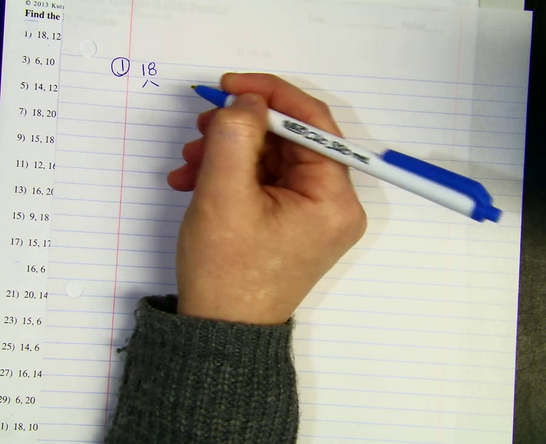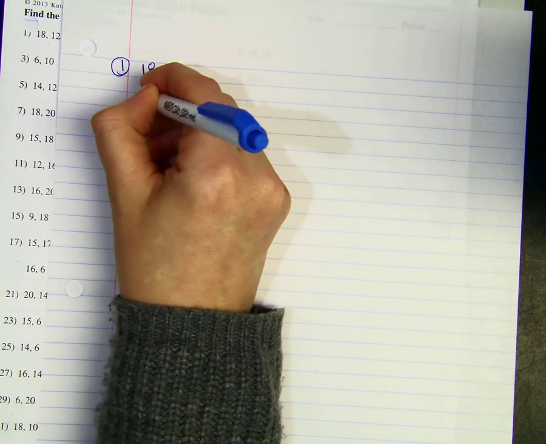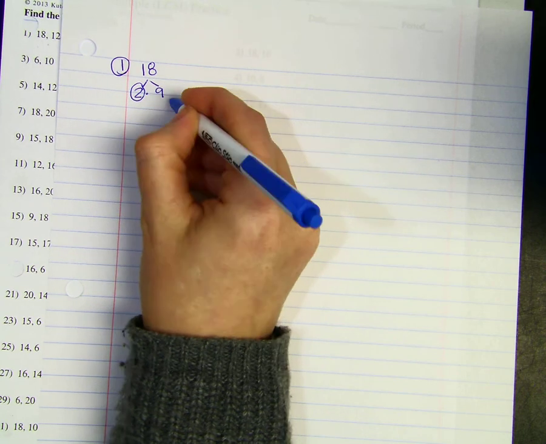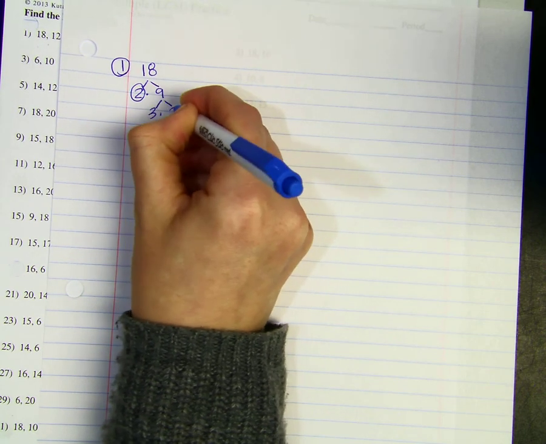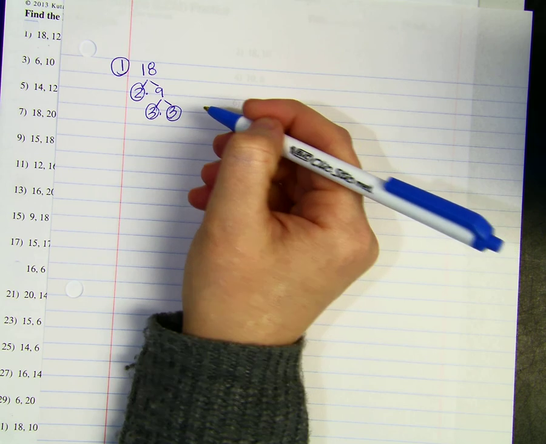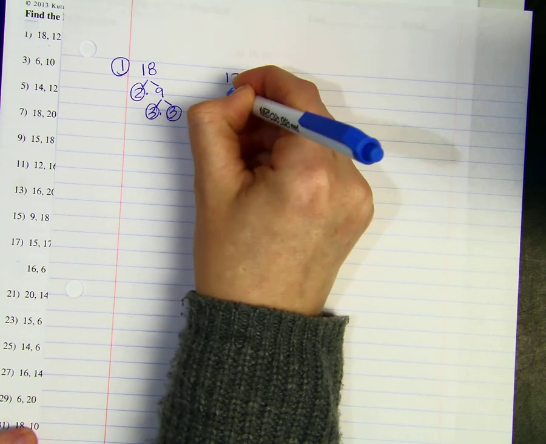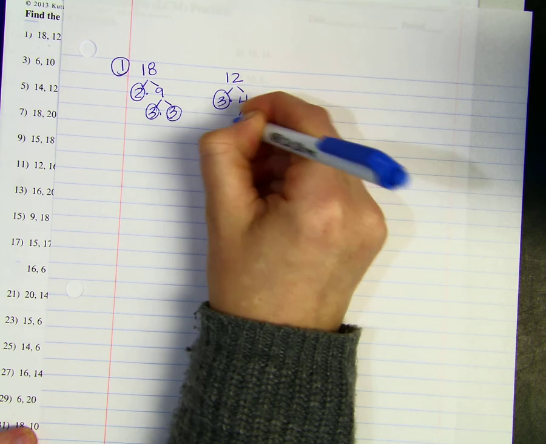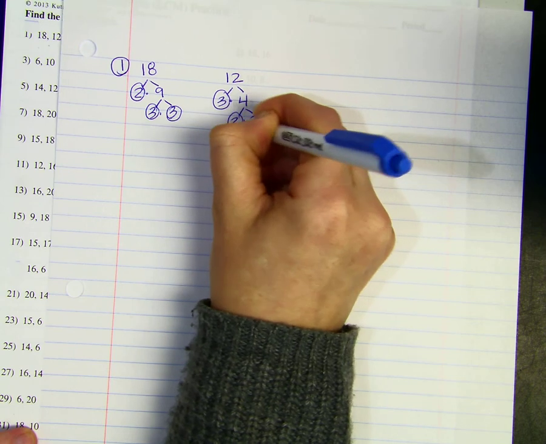So I'm going to do the prime factorization of 18. So that can be 2 times 9. 2 is a prime number. 9 factors into 3 times 3. 3 is prime. I've done the prime factorization of 18. The other number was 12, which factors into 3 times 4. That's one way to do it. And 4 factors into 2 times 2.